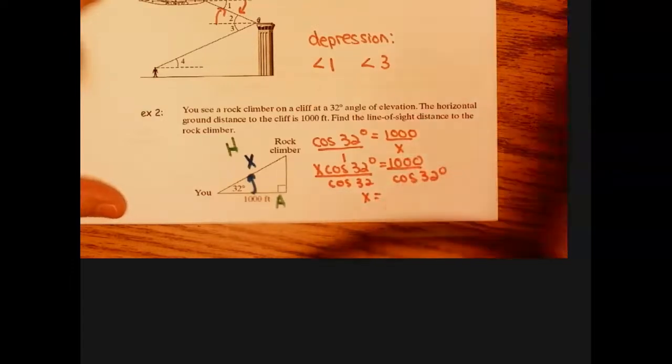We're trying to get X by itself, so that means we're going to divide by the cosine of 32. And we mentioned yesterday in class, anytime that variable is in the denominator, you're going to divide. So 1,000 divided by cosine of 32, and we get 1,179.2.